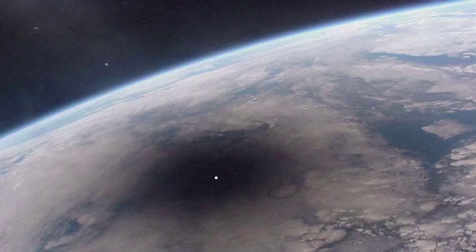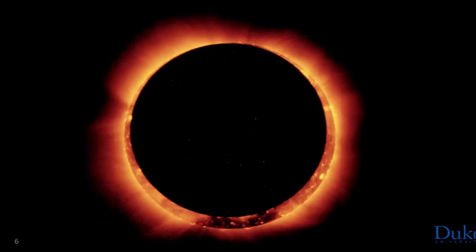When complete alignment occurs and the moon is on the farther part of its orbit, it's just a bit farther from Earth. Since its size didn't change, its apparent size in the sky is a little bit smaller. It's then smaller than the sun in the sky, and we get what is called an annular eclipse, because you see an annulus of sun, a ring of sun surrounding the moon.